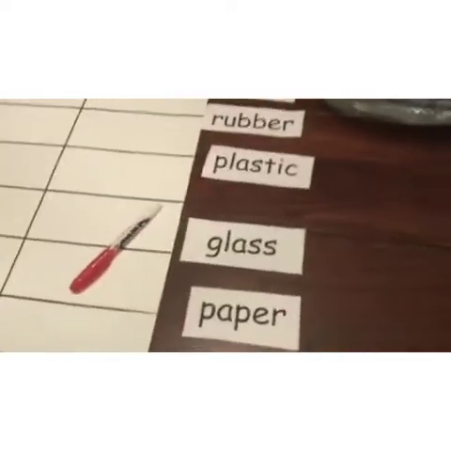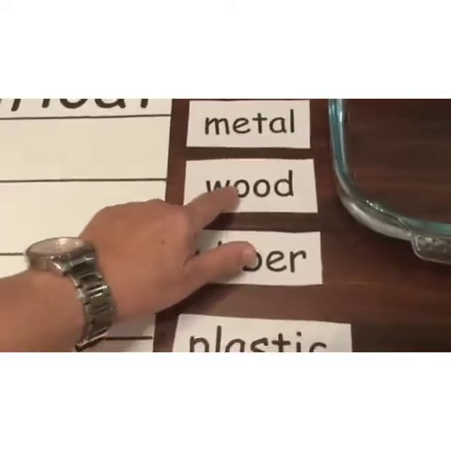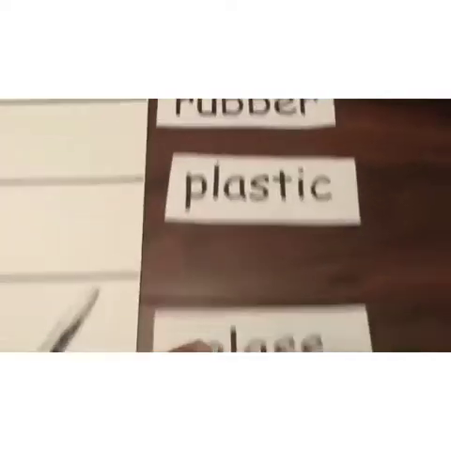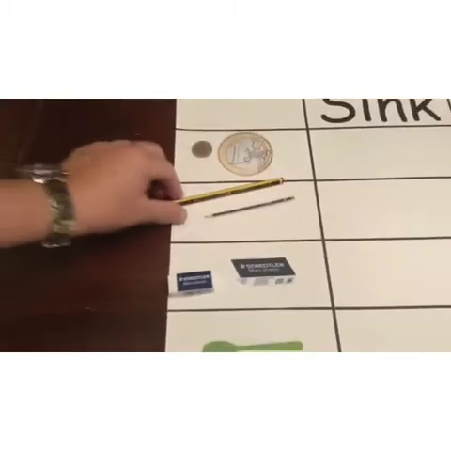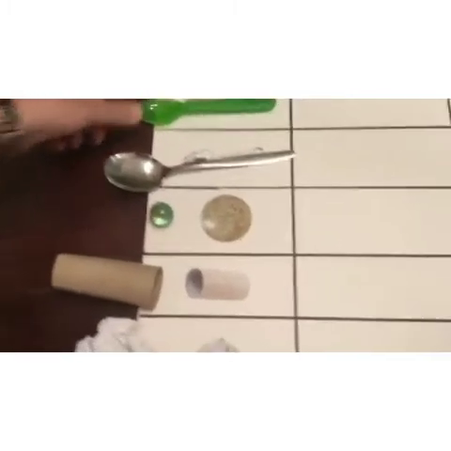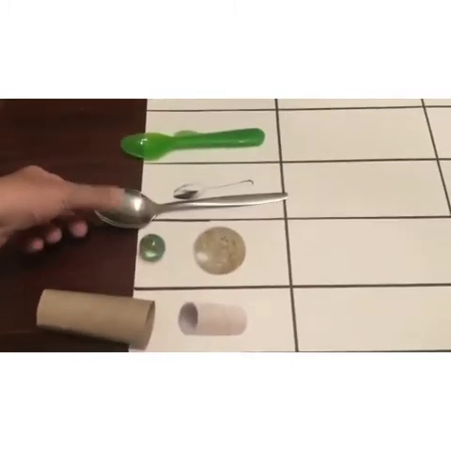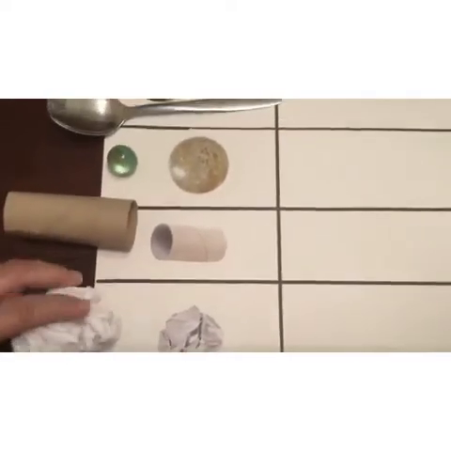Now, if you remember, we used different materials. Some of the materials were made of metal, wood, rubber, plastic, glass and paper. So I've got different materials from my house. I have here a euro, a pencil, a rubber, a plastic spoon, and a metal spoon, a marble, a toilet roll, and some paper. So here we go.